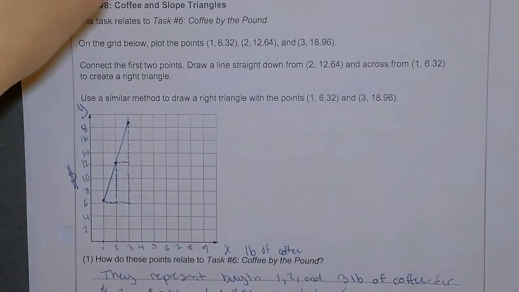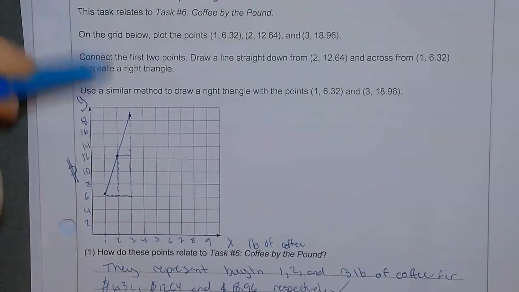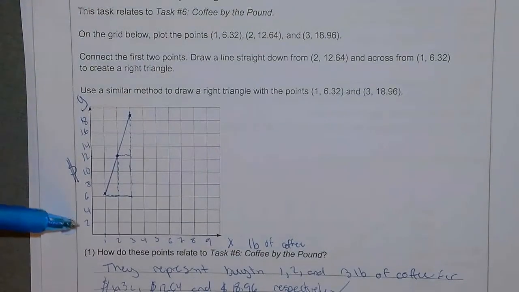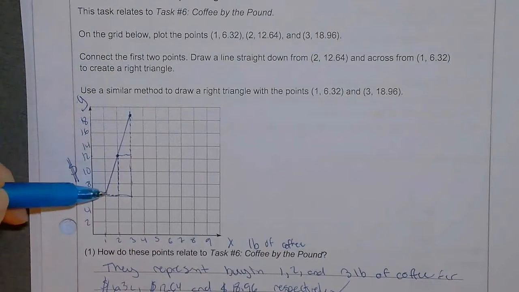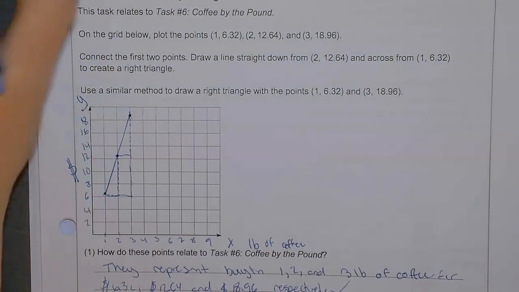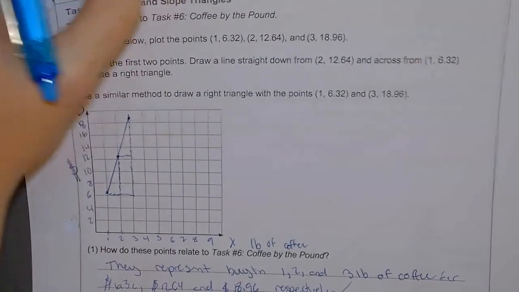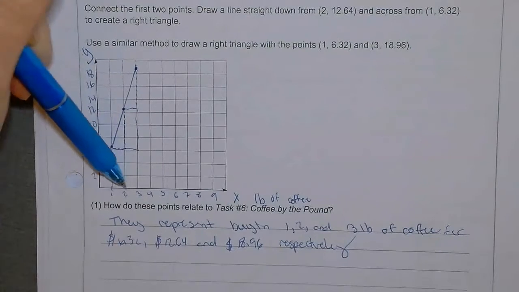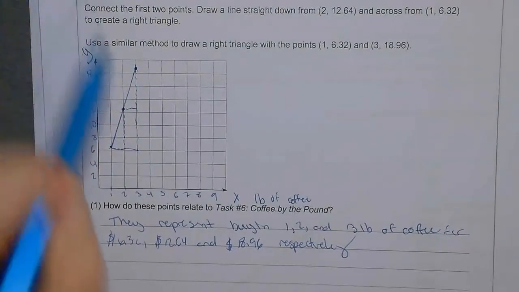Okay, now we're back to coffee. Same coffee problem. Plot these points. So we went by ones on the x-axis, went by twos on the y-axis, plot our points, and then it says make slope triangles. So talking about these stair-steppy thingies. We're like, okay, what does that have to do with coffee by the pound? Well, these points represent buying 1, 2, and 3 pounds of coffee.